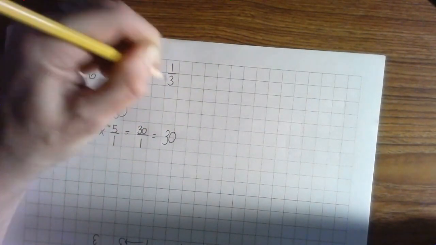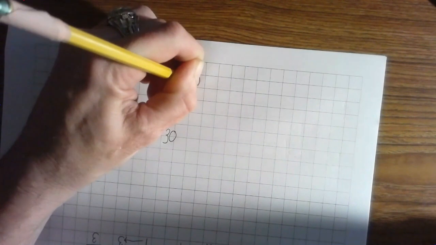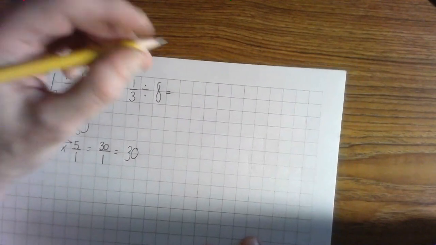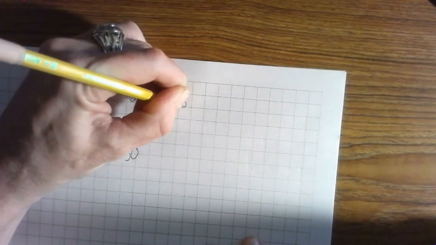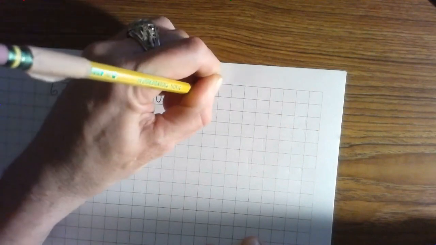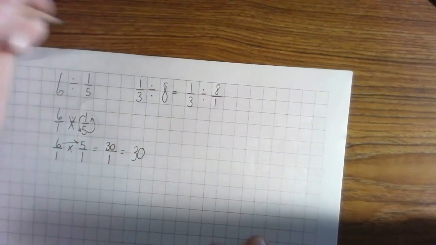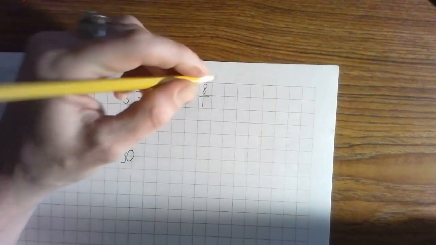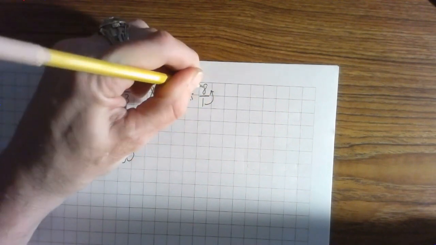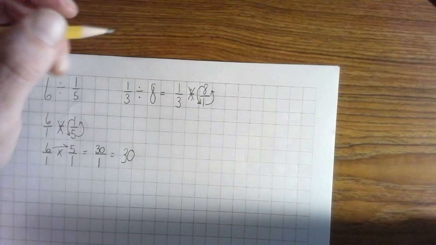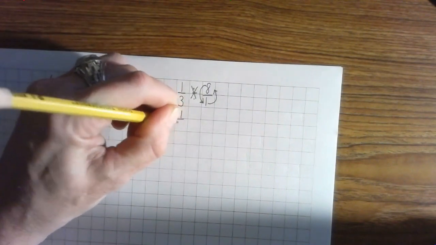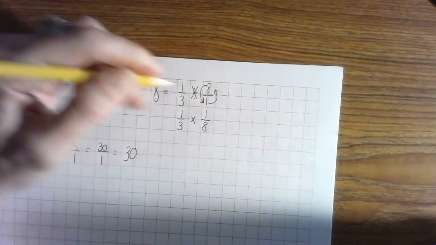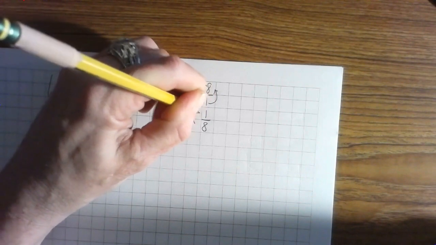So if we have 1/3 divided by 8, the first thing we will do is we will make the 8 a fraction without changing its value. That means we will put a 1 underneath the 8. Now we will switch and flip. We switch to multiplication and we flip the second fraction. Always the second fraction. Always, always, always the second fraction. Rewrite our problem and multiply straight across.